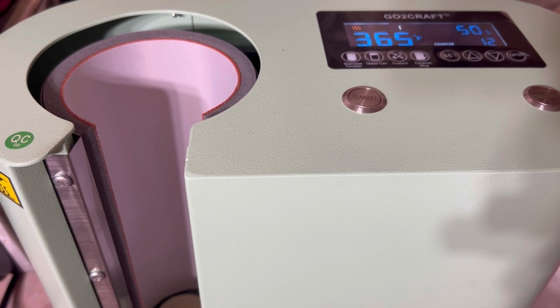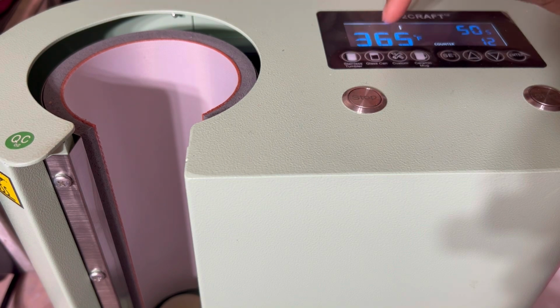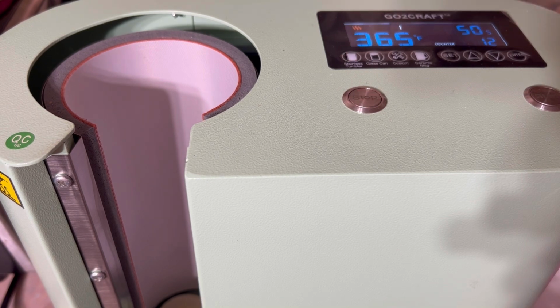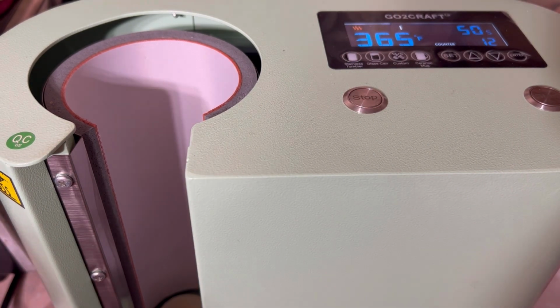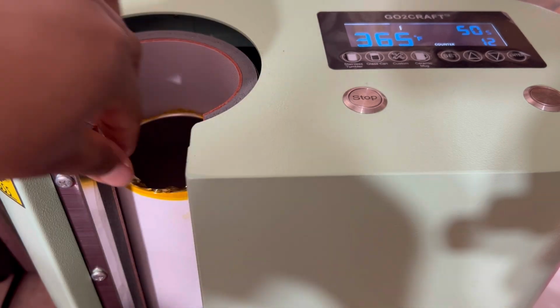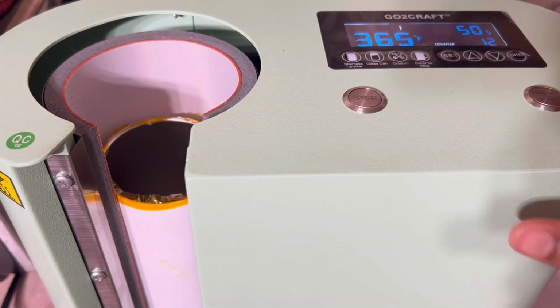Okay guys, so I'm using the Go To Craft tumbler press to do this, and what I did was use the stainless steel tumbler method, which is 365 degrees for 50 seconds. So just click on the stainless steel. You could use whatever tumbler you have. The seam, I'm going to put it to the side. Careful, and then I'm going to hit start.